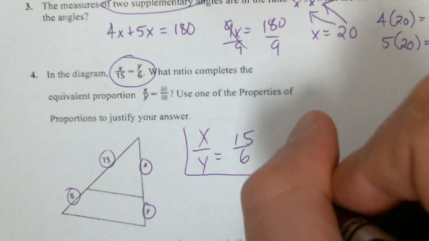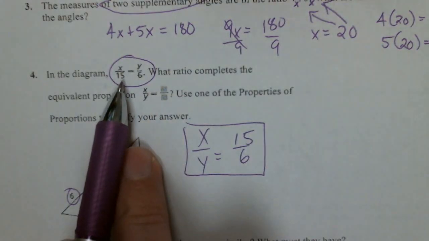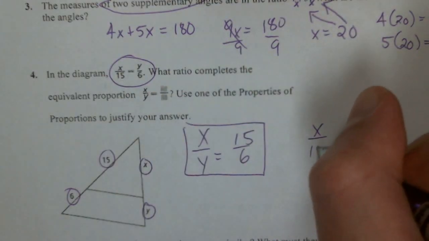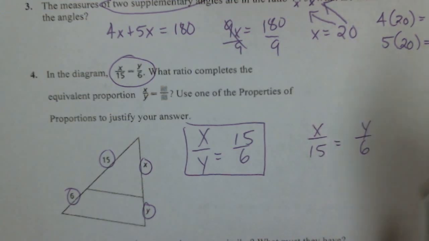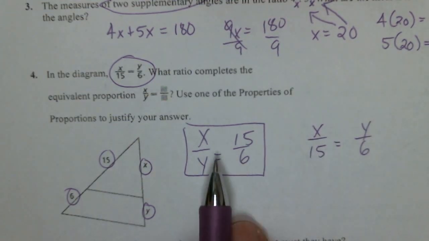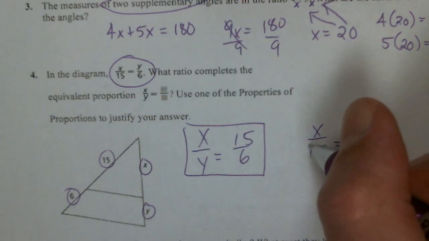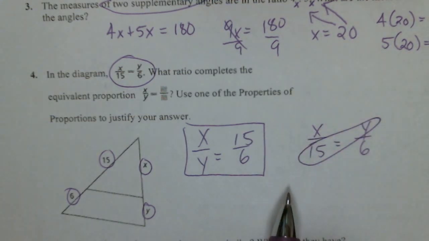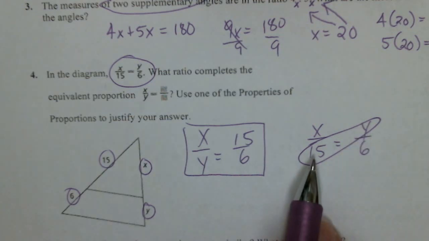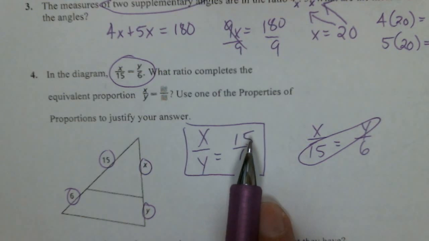But look at what we did. This is the final answer, but look at what they did compared to the original proportion. The original proportion is x over 15 equals y over 6. So what is the difference between the final answer and the original proportion? Didn't they just switch the y and the 15? In the original proportion, the y is in the bottom left and the 15 up in the top right. So they just switched.